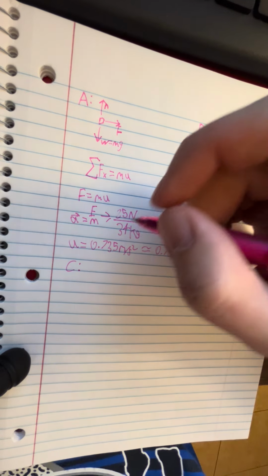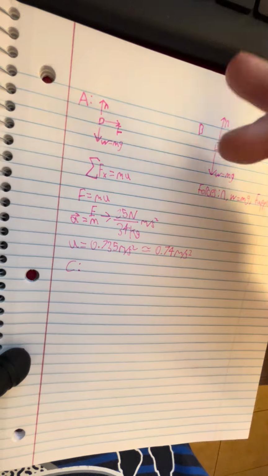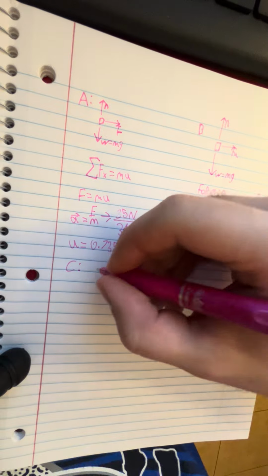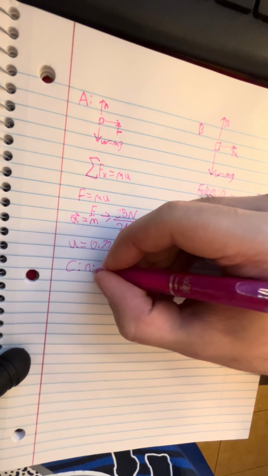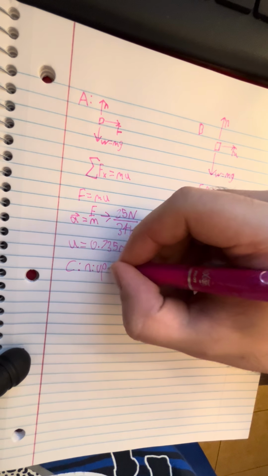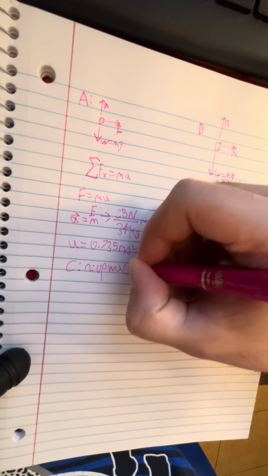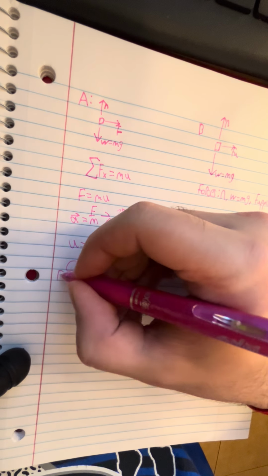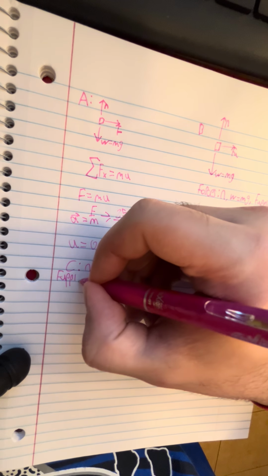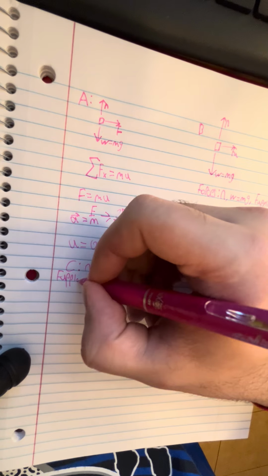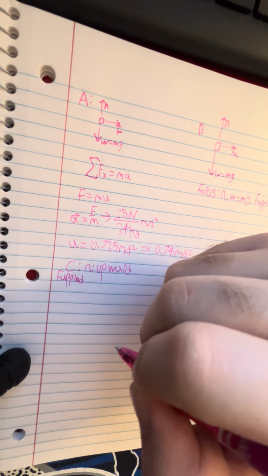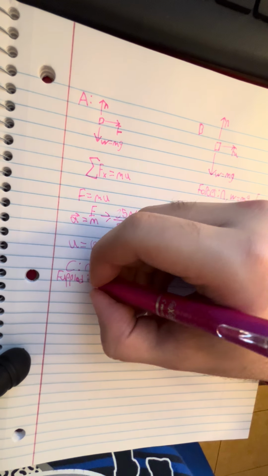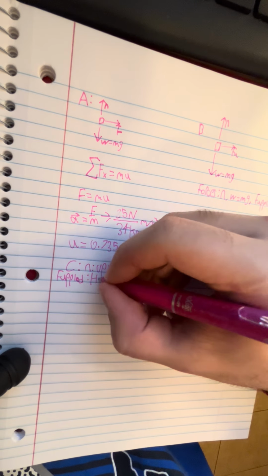So, of course, the normal force is pointed upward, right? Cool. And then the applied force. The applied force is horizontal.